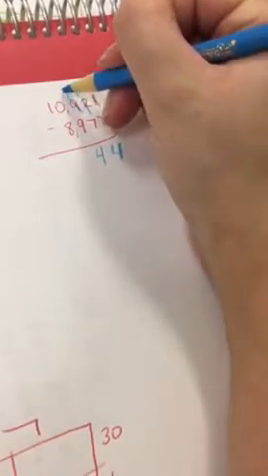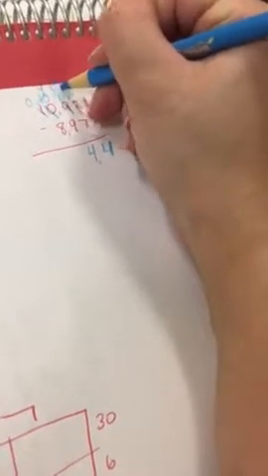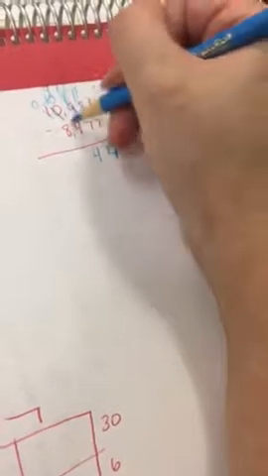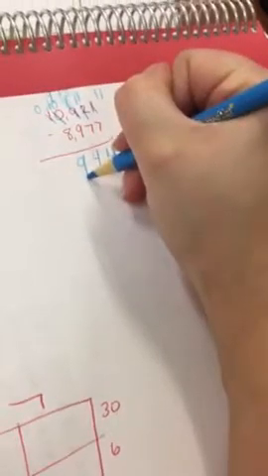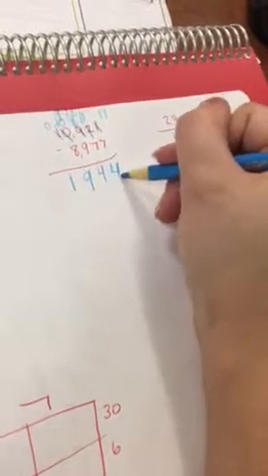Since I just brought this number down, I have to go the whole way over. This turns into a 10, but I still need to borrow. This turns into a 9. This turns into 18. 18 minus 9 is 9. And then 9 minus 8 is 1. So I see the difference is 1,944.